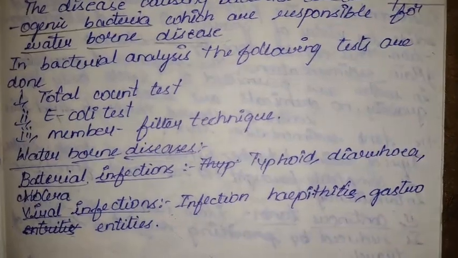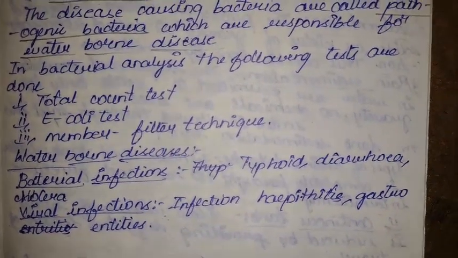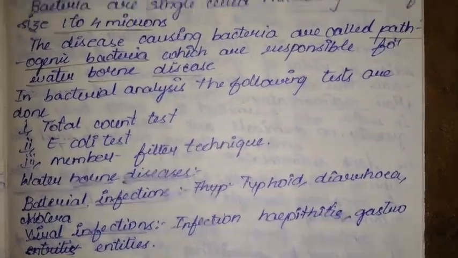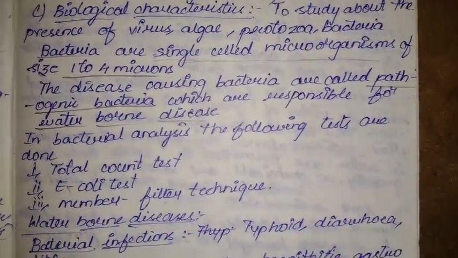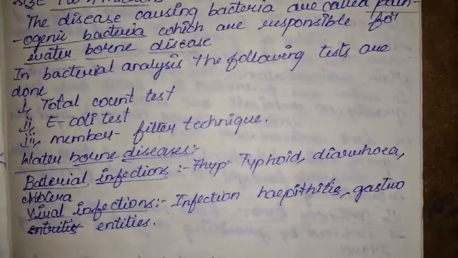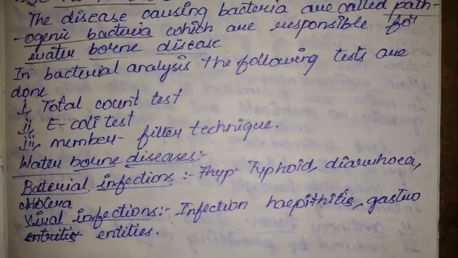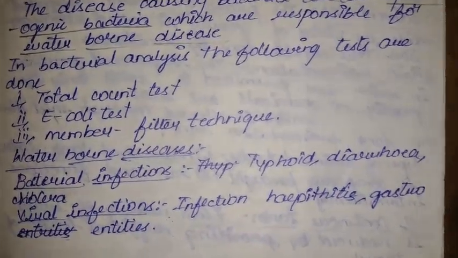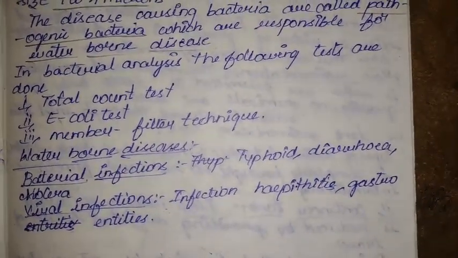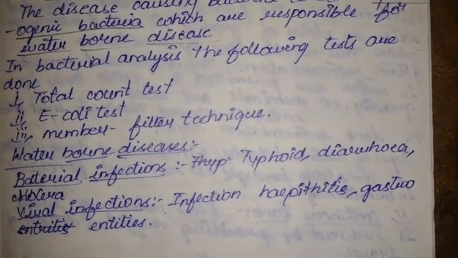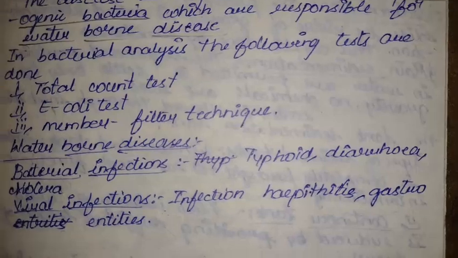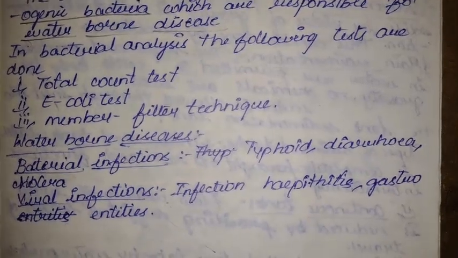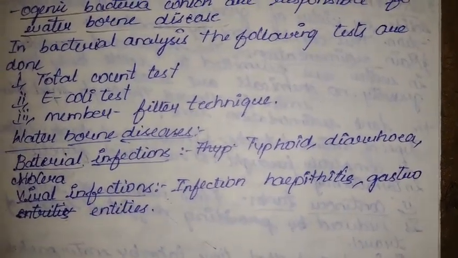In bacterial analysis, the following tests are done: total count test, E. coli test and membrane filter technique. These are the three types of bacterial tests that we generally use to determine the presence of bacteria. And I told you some waterborne diseases. We have bacterial infections and viral infections. Because of viruses, we have viral infections. Because of the presence of bacteria, we have bacterial infections. The bacterial infections are typhoid, diarrhea, cholera. And viral infections are infectious hepatitis and gastroenteritis.